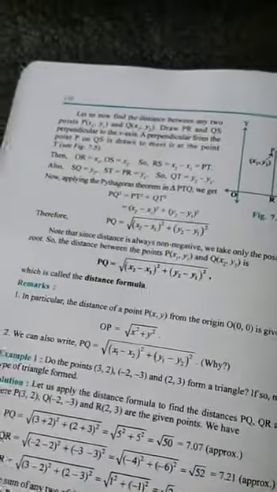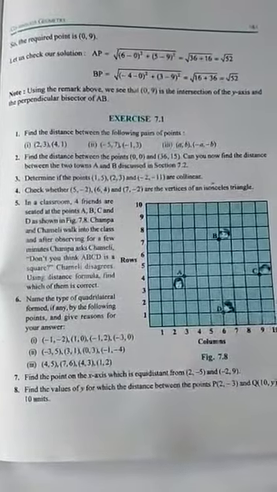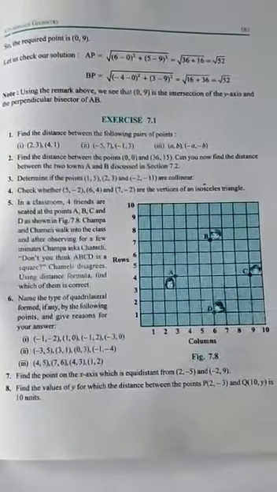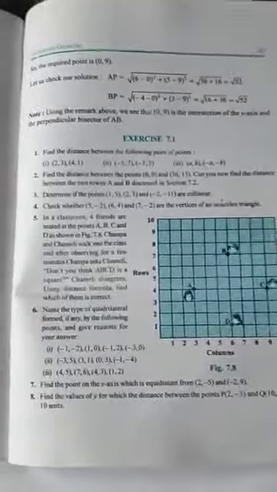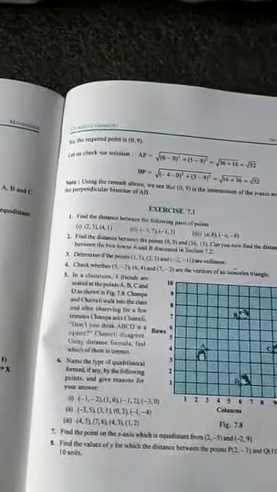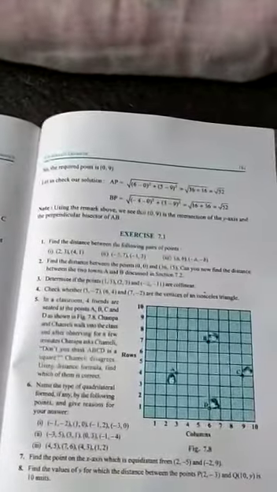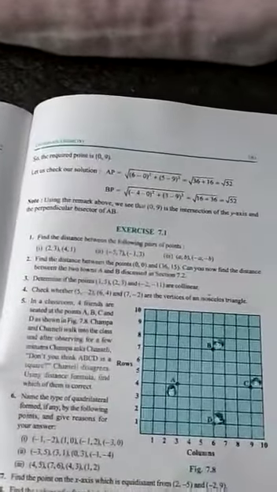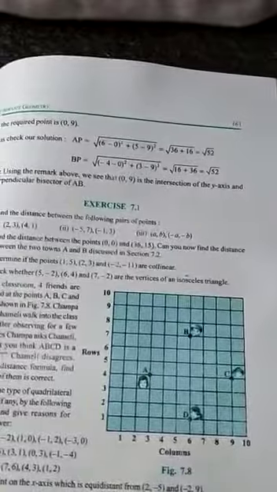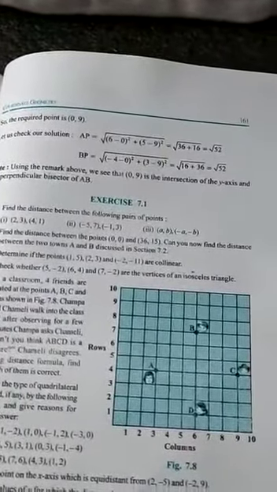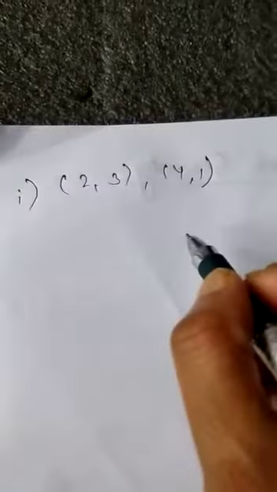Okay, let's start the exercise now. In exercise 7.1, page number 161, the first question is: find the distance between the following pairs of points. It's very simple. You have to find the distance between the pair of points, and the points are already given. Question number 1 is (2, 3) and (4, 1), and we need to find the distance between these two.